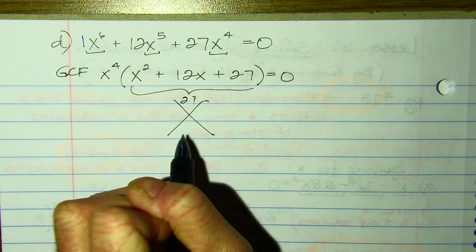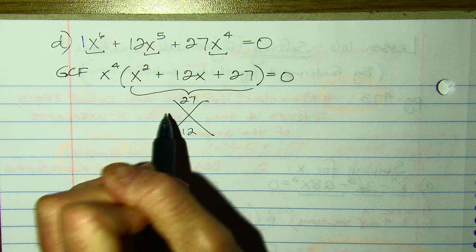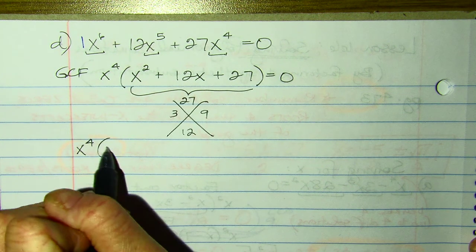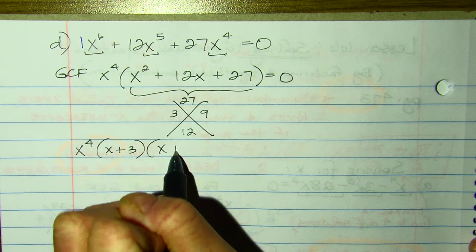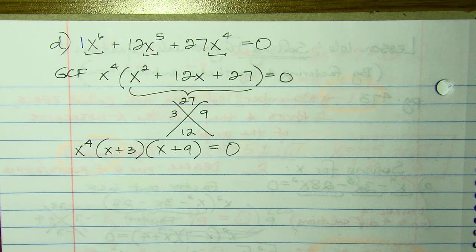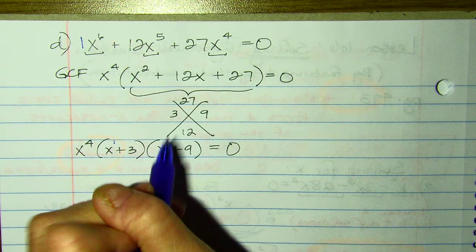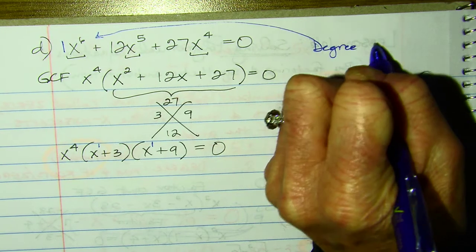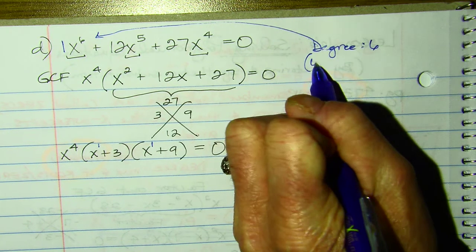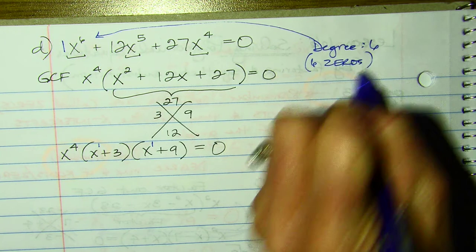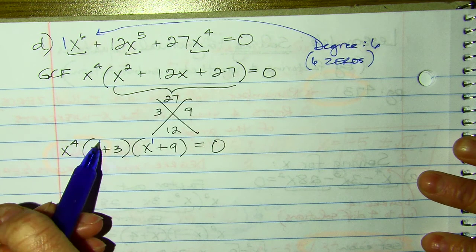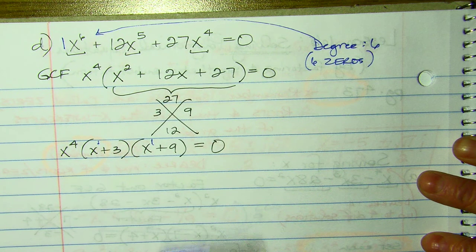Factors of 27 are 3 and 9, and they would both be positive. So x to the 4th, x plus 3, x plus 9 equals 0. Now hopefully you can start to see some patterns here. This original equation has a degree of 6, which means I have 6 zeros. Remember, zeros means solutions. So 4 of them are here, right? x to the 4th, 4, 5, 6. Okay, let's write our solutions.